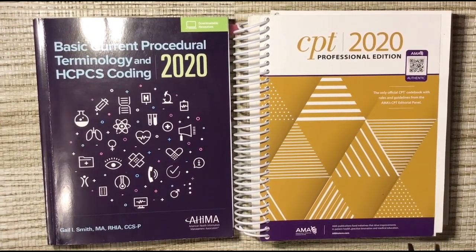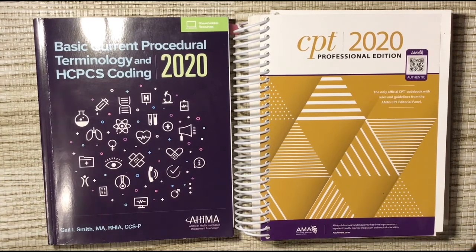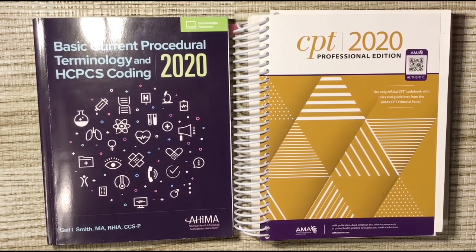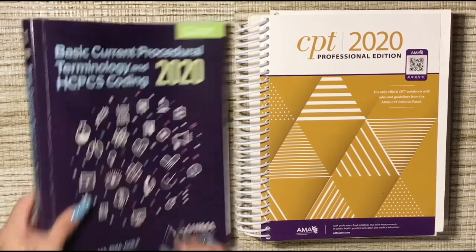AHIMA does offer a bundle for these two books, or you can buy them separately through AMA, however the bundle is cheaper. So that is the ISBN I have available to you all on the course syllabus. Alrighty, so let's get started.